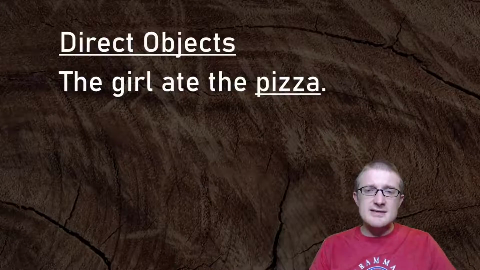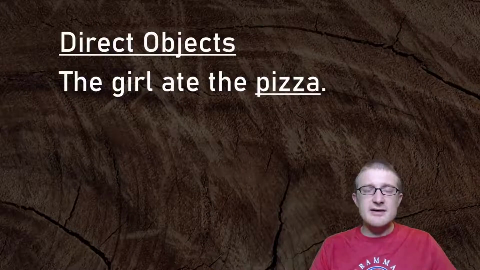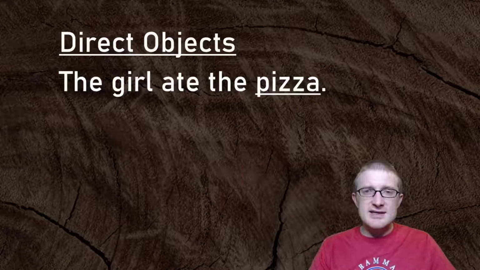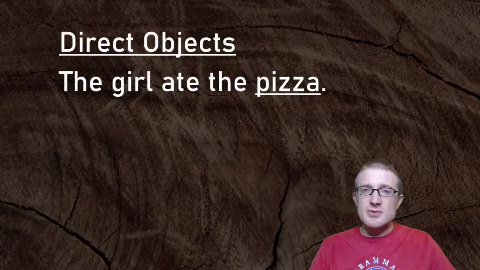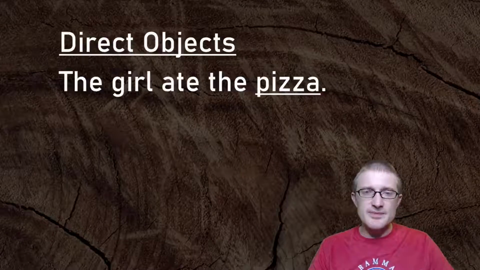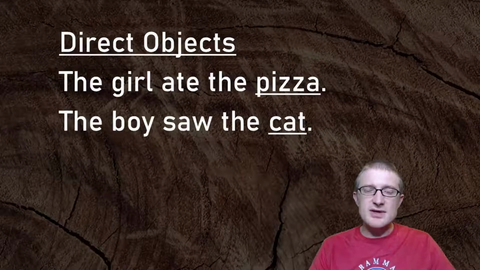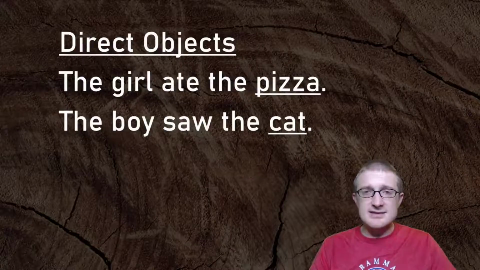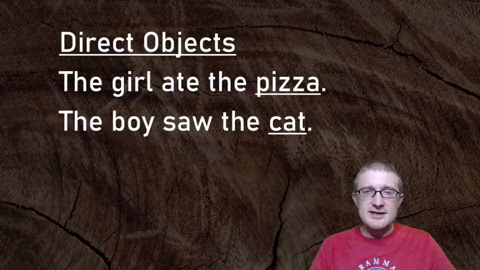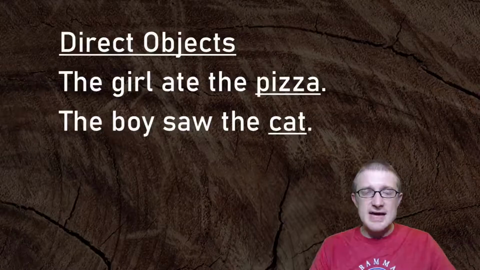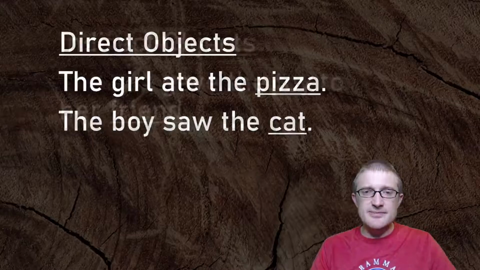The girl ate the pizza. So here, what is the girl eating? The pizza. The pizza is getting the action of the verb, just like when we saw the boy threw the ball. The ball is getting the action. And here we have the boy saw the cat. The cat is not looking at the boy or seeing the boy. The boy is seeing the cat. That's what the action is happening to the cat. So these are direct objects.